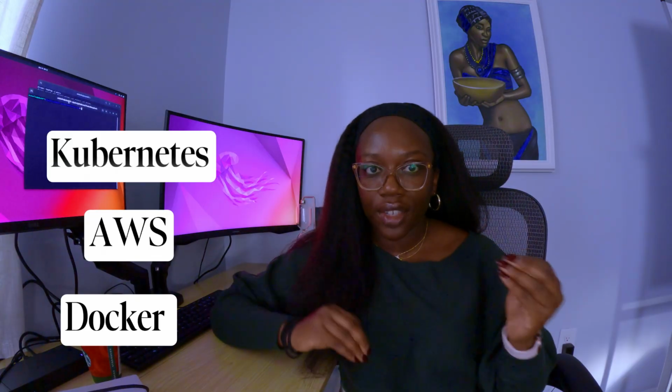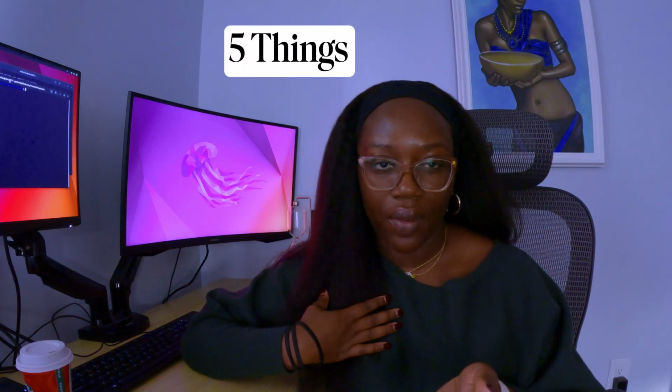If I was starting off with a blank slate, starting DevOps in 2026 from scratch, my first step would not be to get certifications. It would not be to learn AWS, Kubernetes, Docker, all these different tools. That's actually not what I would do. If I had the opportunity to go back, I honestly would spend my first 3 months on 5 things that I feel like would make everything else easier.